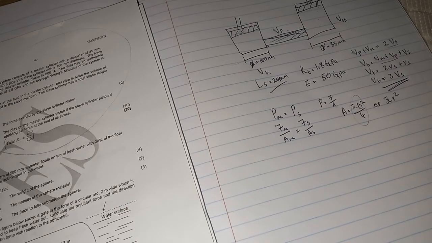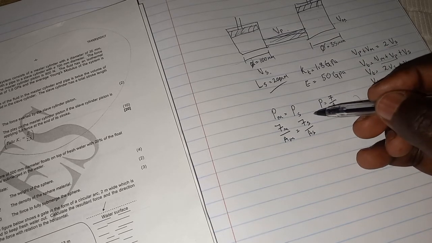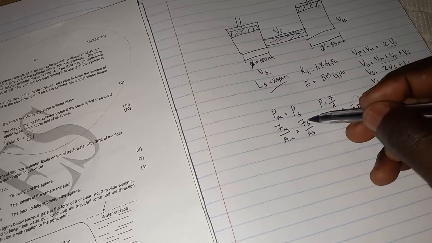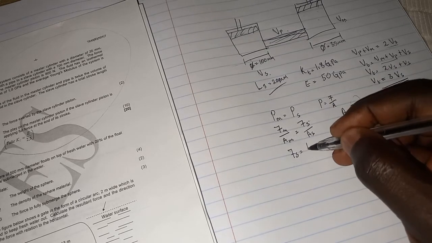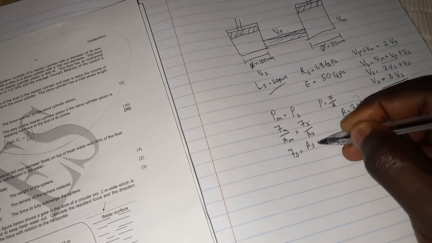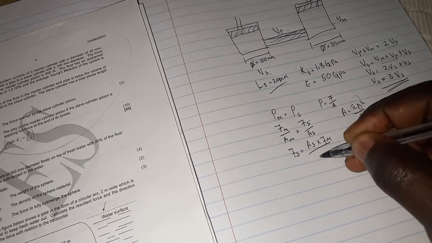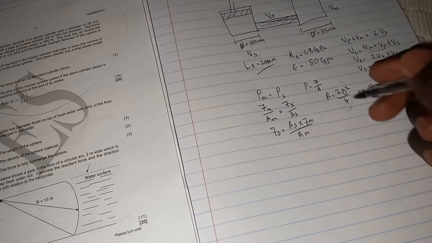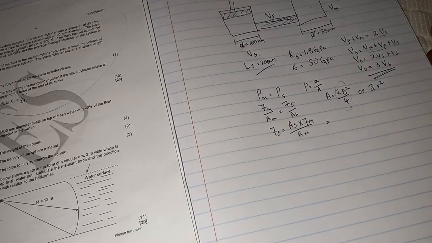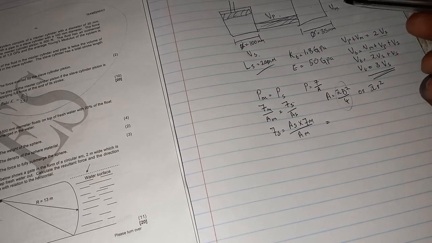To calculate this, we need the force on the slave cylinder. That means this F is equal to the area of the slave multiplied by the force on the master, divided by the area of the master. And then you get your force.